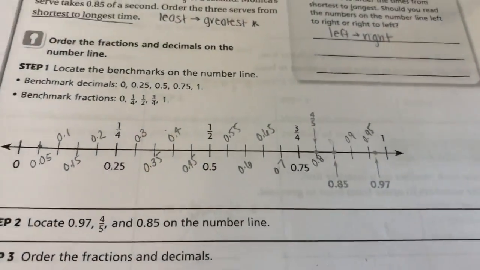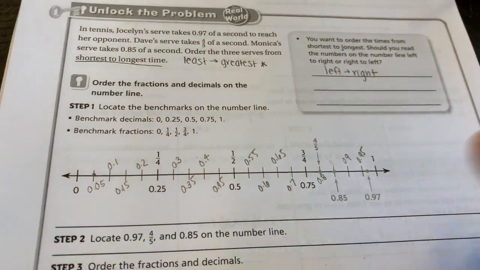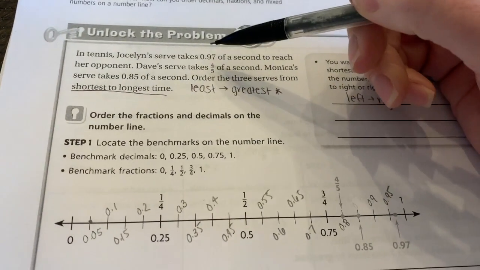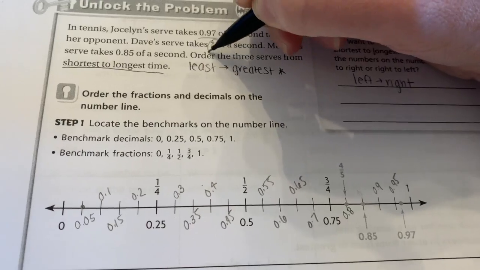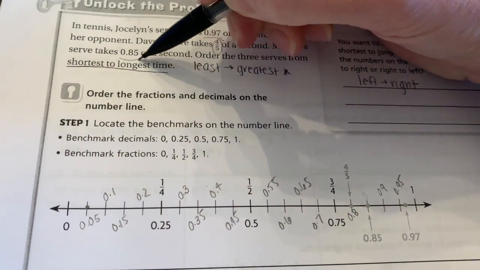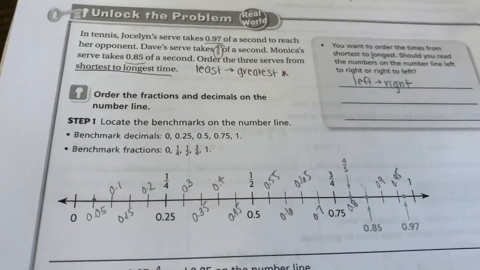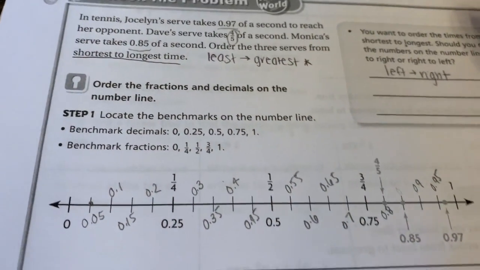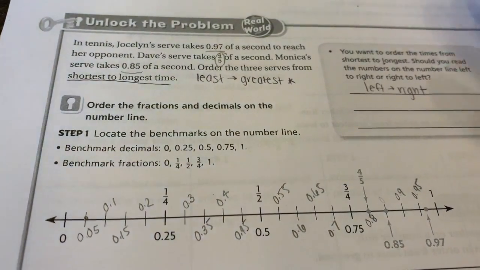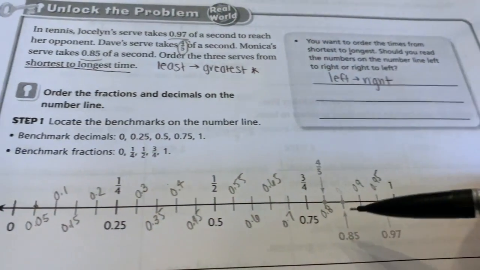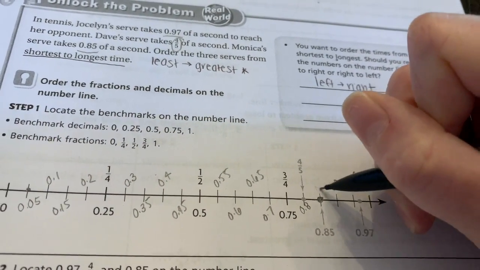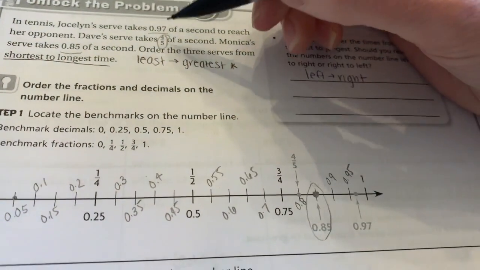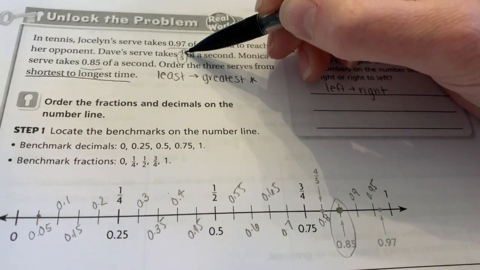Okay, so once we've labeled everything, we start looking to try to locate all these numbers. Now, of course, we can't always do it exactly the way that we split it up, but we do our best. So I always like to do the ones that I can actually find exactly first. So 0.85, I know it's written already, so it has a spot on the number line, so that's 0.85 or 85 hundredths.